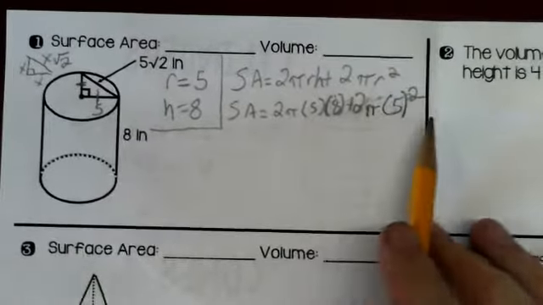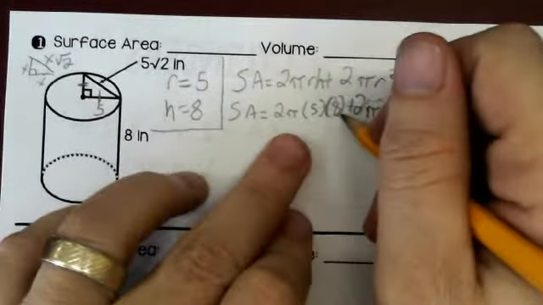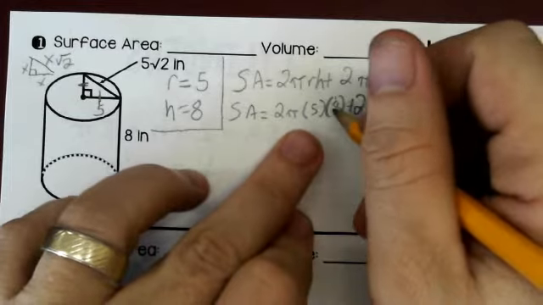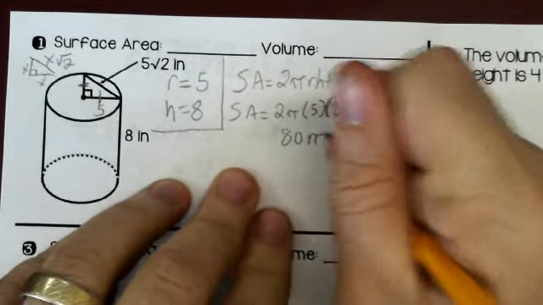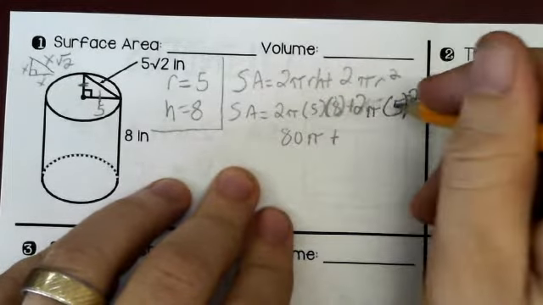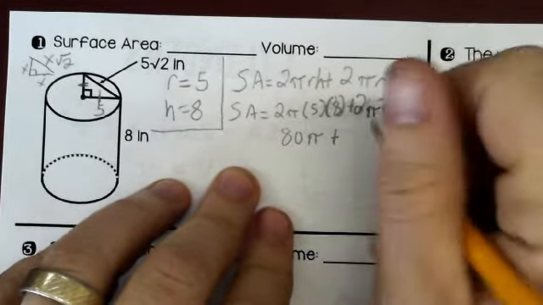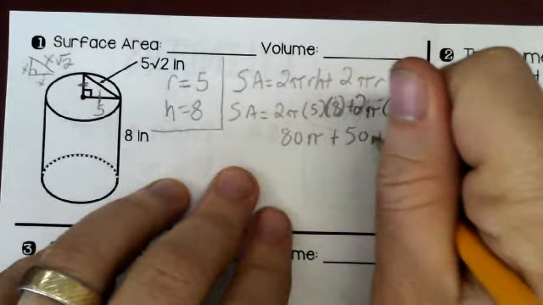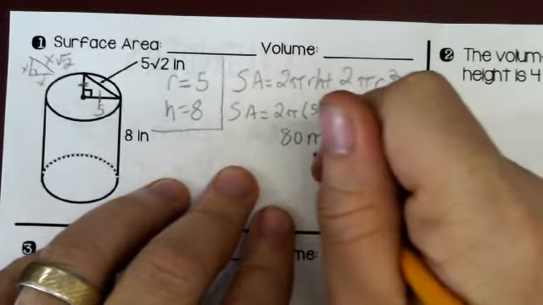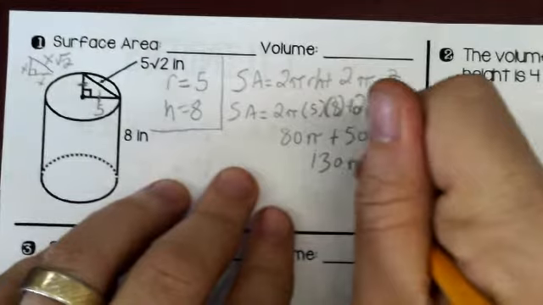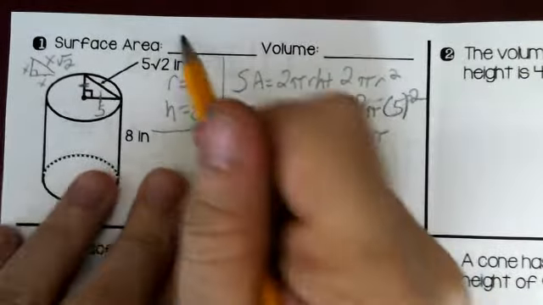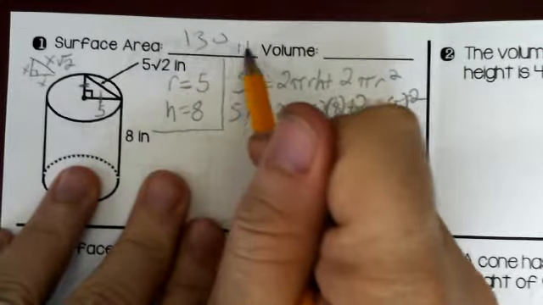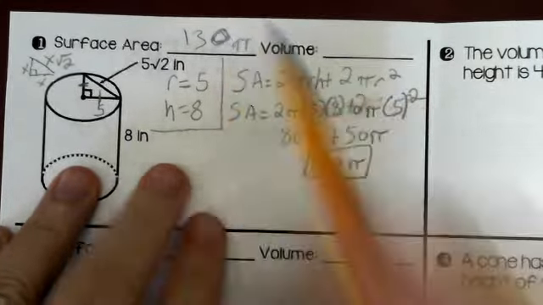And when we plug all of this in the calculator, well, 2 times 5 times 8, and that would be 10 times 8, which gives me 80 pi, plus 2 times 5 squared, well, 5 squared is 25 times 2 is 50 pi, which comes out to be 130 pi. And so that would be my surface area, 130 pi.